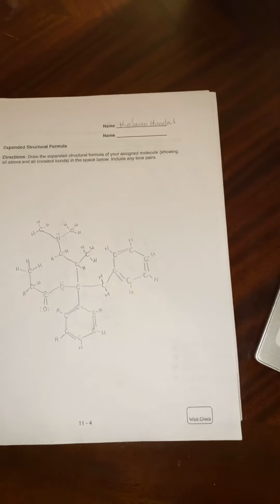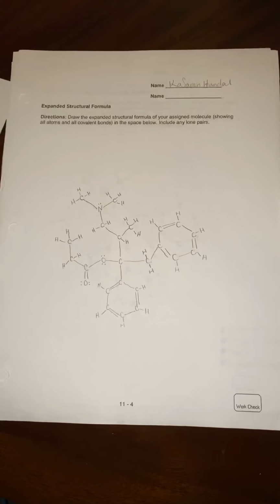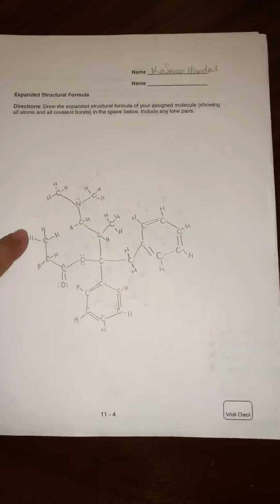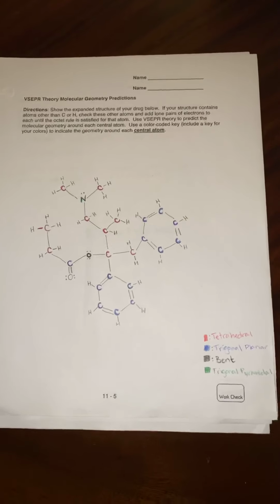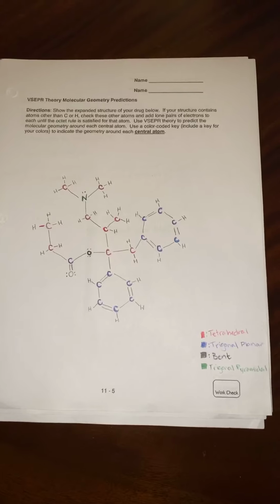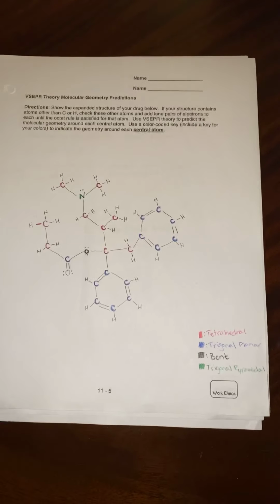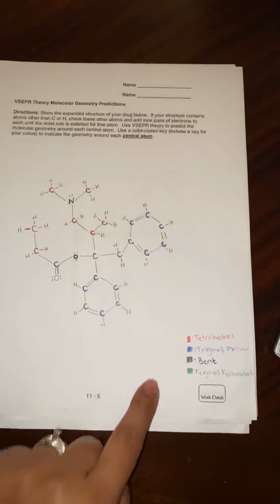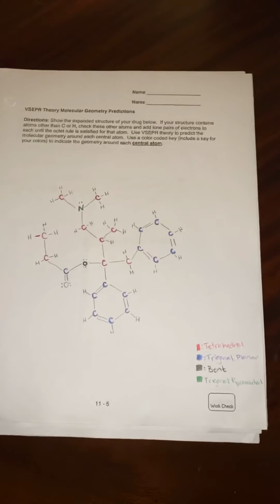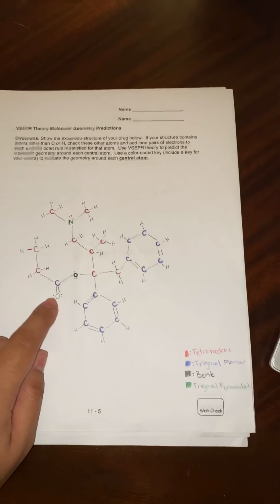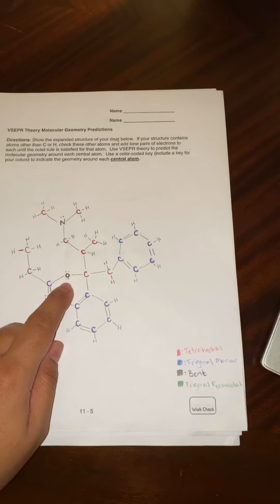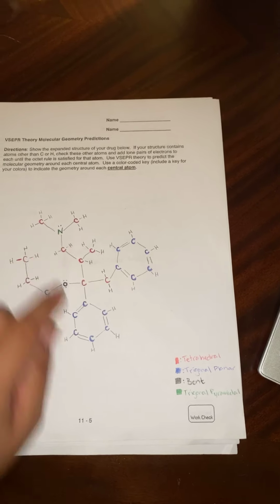This is an example of my pre-drawn line bond skeletal structure with lone pairs. And here we have the expanded structural formula where I have placed in the hydrogens with each carbon bond. And my VSEPR theory molecular geometry predictions, where I have my key down here, and it shows tetrahedral bonds, trigonal planar bonds, bent bonds, as well as trigonal pyramidal.